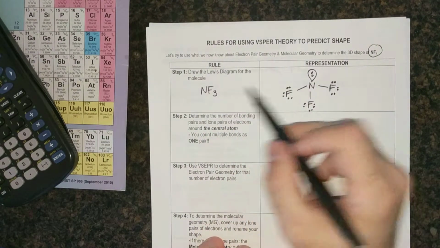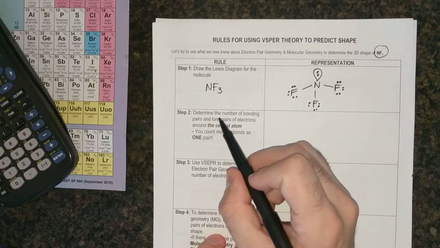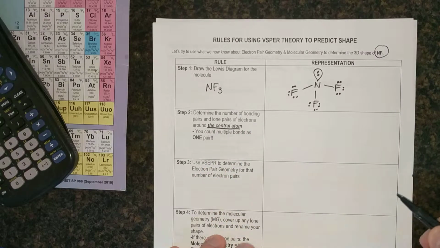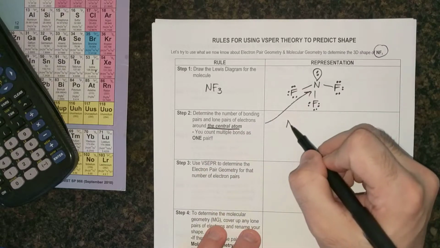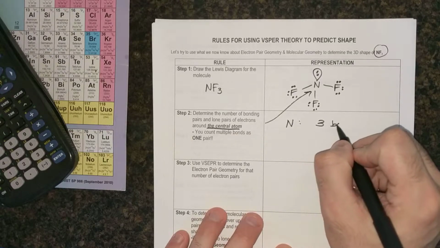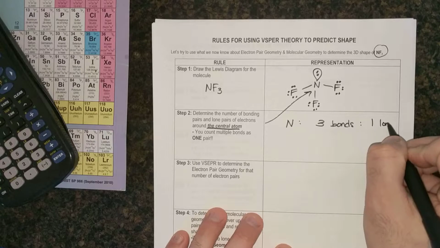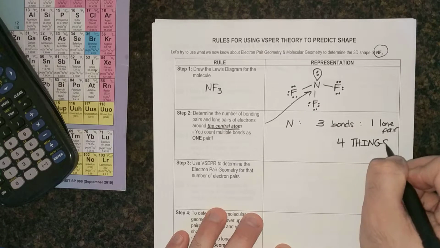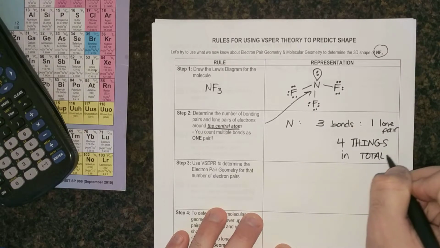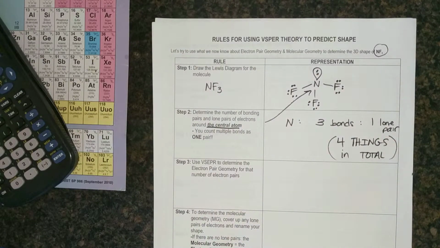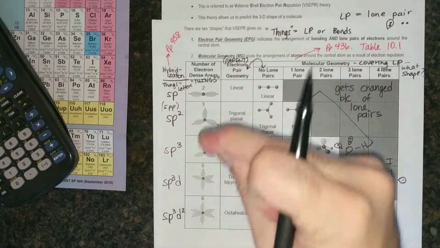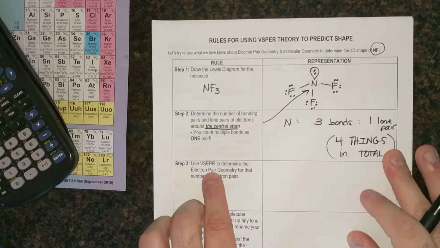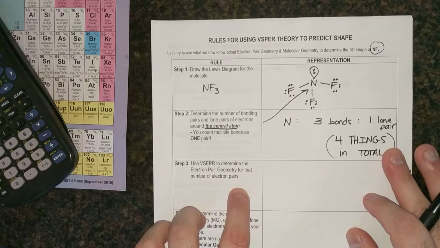So now it says, draw the structure. Now here's my structure. Step 2 is determine the number of bonding pairs and lone pairs of electrons around the central atom, right? So my central atom in all this is N. For N, there are 3 bonds and 1 lone pair. That's 4 things in total. All right, so that's the things that I was talking about on this table over here. What are my things? 4 things. I know I'm going to be over here somewhere. Okay? It says use VSEPR to determine the electron pair geometry for that number of electron pairs.